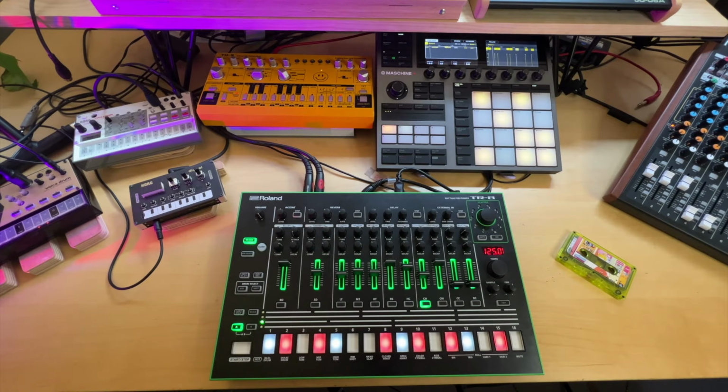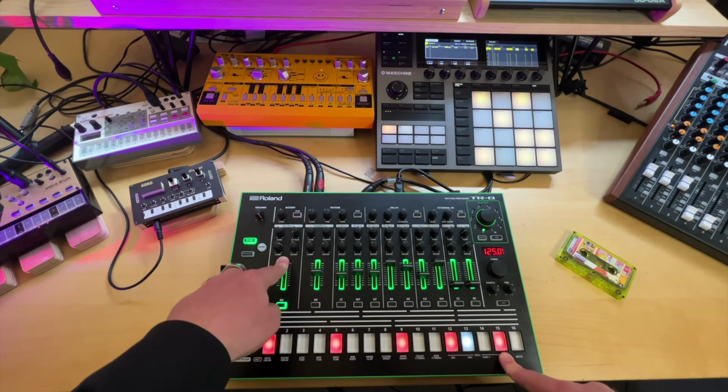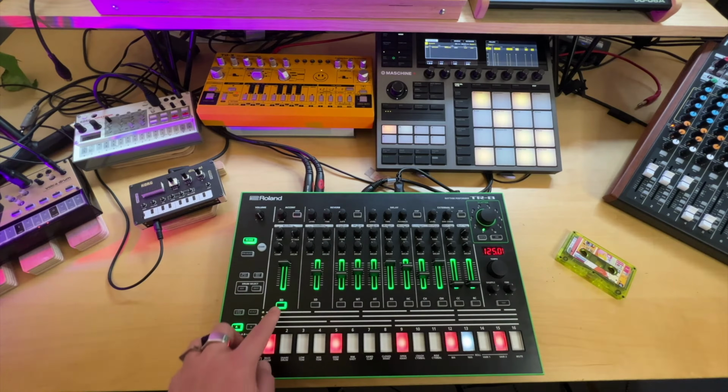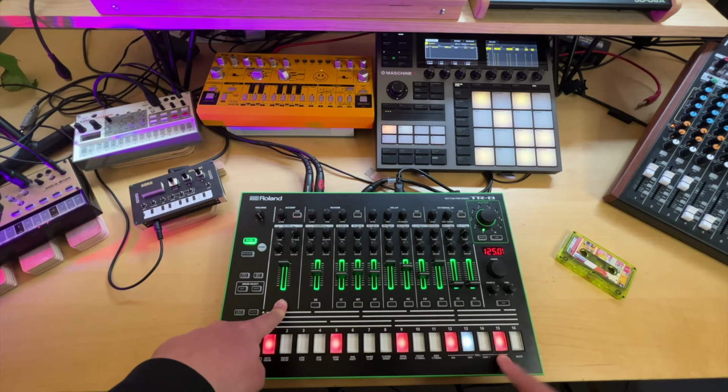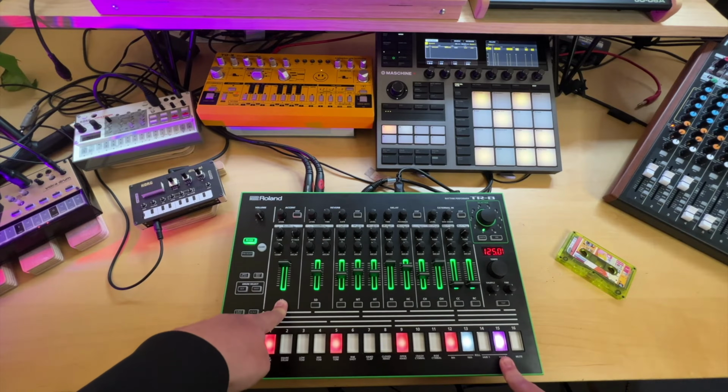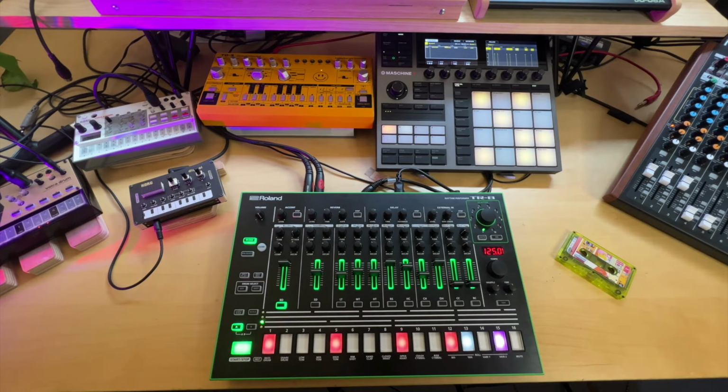Now, what about velocity? And what is velocity? Well, velocity is more or less just individual volume levels for individual steps within the sound. So say I wanted to turn this sound here down a little bit. I can't just turn this down because it will turn the sounds down for everything. But if I press and hold this and then tap that step, see how it makes it go purple? That indicates to me that it's reduced the volume of that step by 50%.